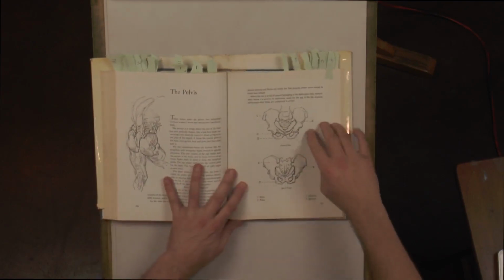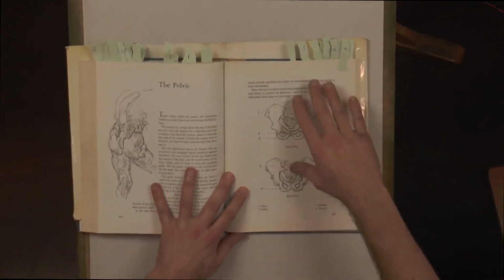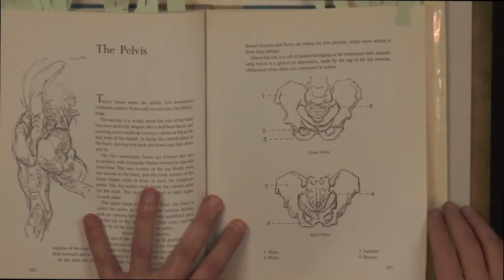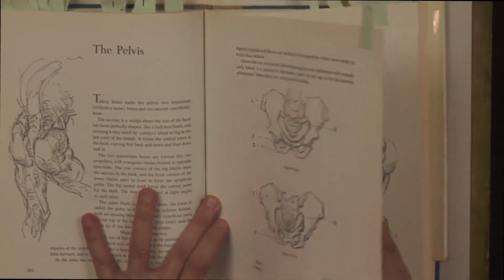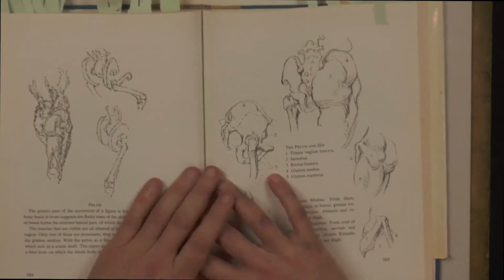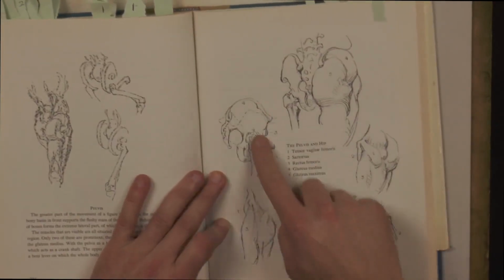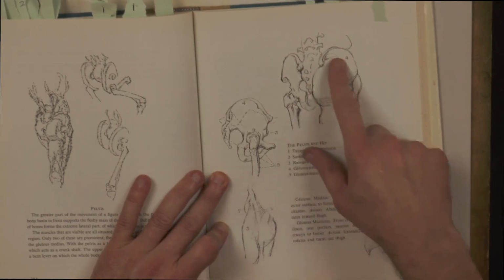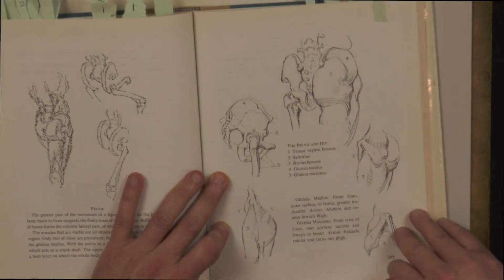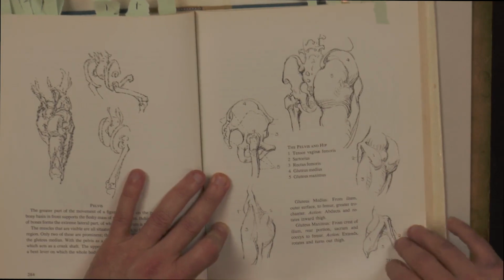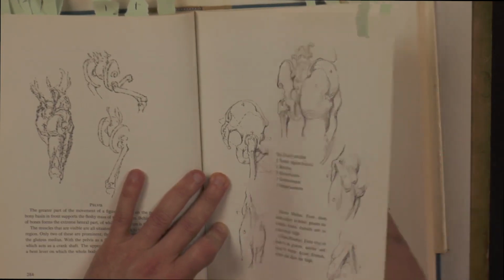So in this we've got page 283 again in this book. We've got a nice shot of the pelvises, the front and the back. Here's another nice page that's got a side view of the pelvis as well as a cutaway for the muscular side and the skeletal side. That's page 285.